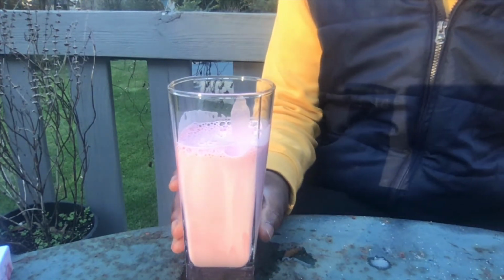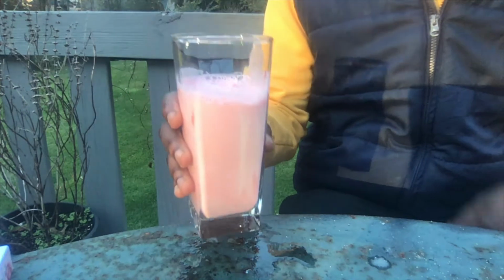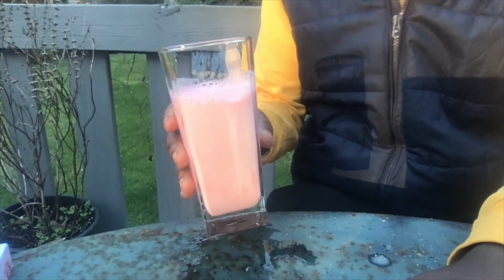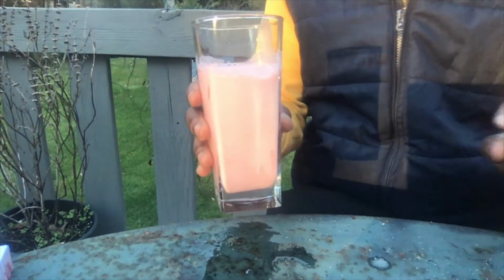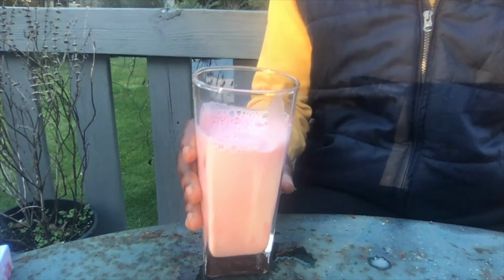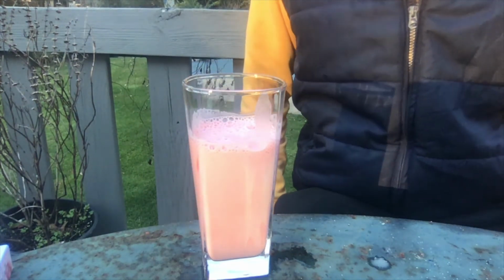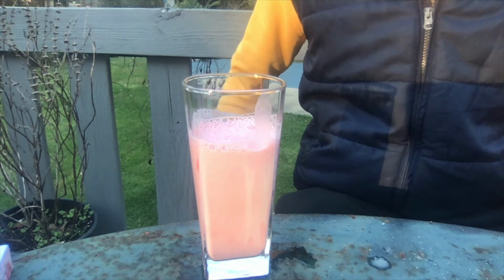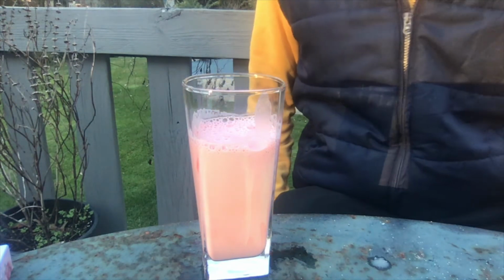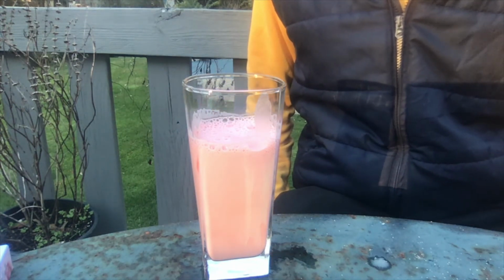I'm going to say it's probably because of the concentration of hydrogen peroxide that I had ready for the experiment. Like I said before, the experiment did call for 10% hydrogen peroxide, and I only had 3%.